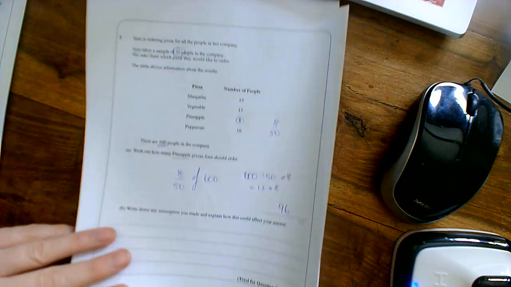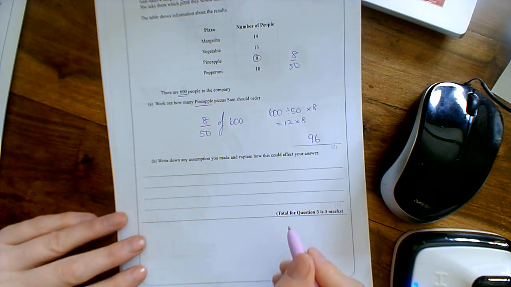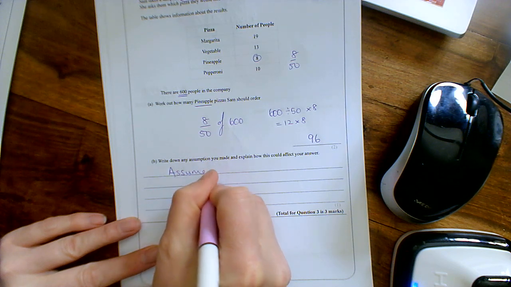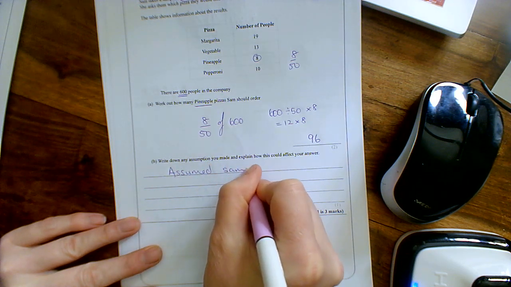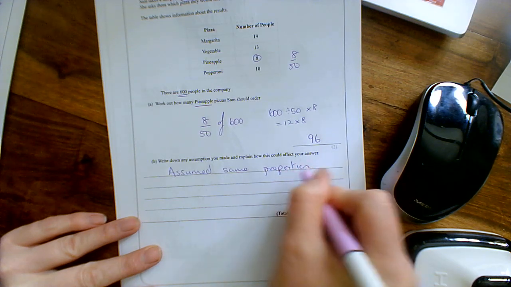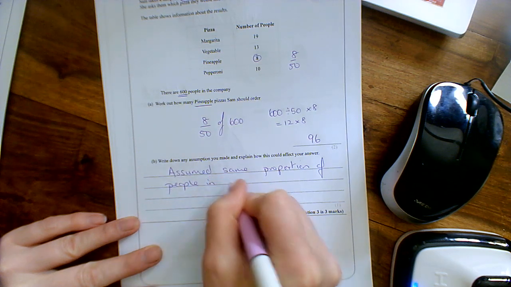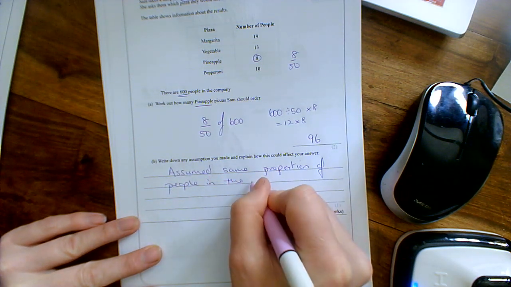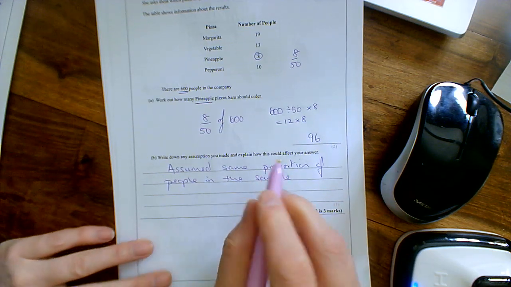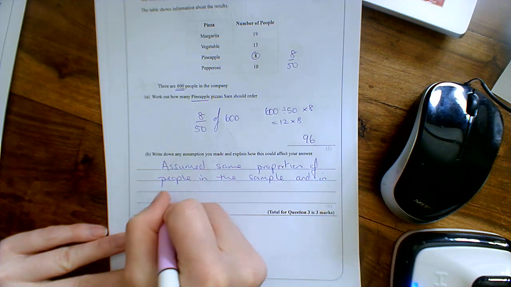Write down an assumption that you made and explain how this could affect your answer. It's just a 1-point question. I assumed the same proportion of people in the survey, in the sample. It's called sample because that's the word it used. I assume the same proportion of people in the sample and in the company.